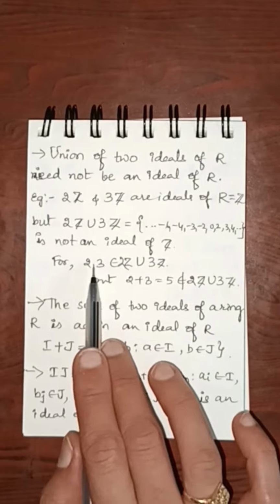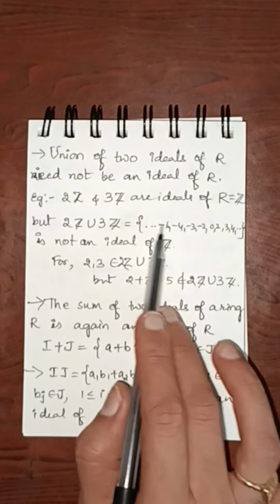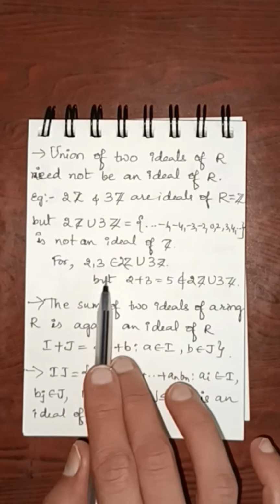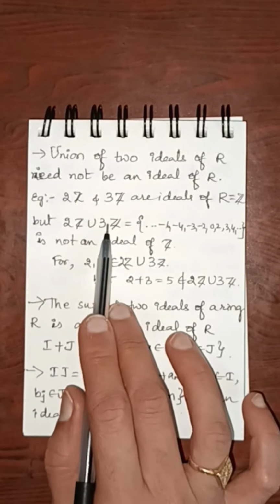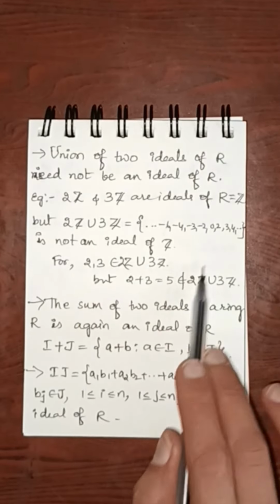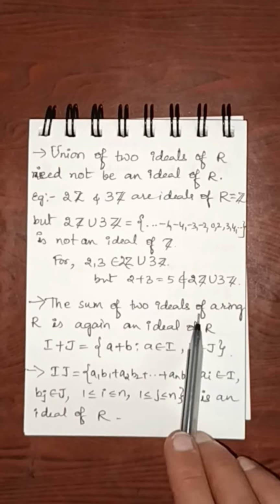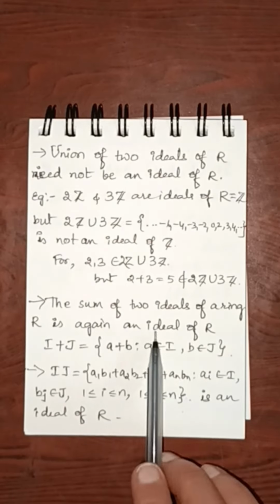That is because 2 and 3 belong to 2Z union 3Z, but 2 plus 3 is 5, and 5 is neither a multiple of 2 nor a multiple of 3. That doesn't belong to the union. Next, the sum of two ideals of any ring R is again an ideal of R.